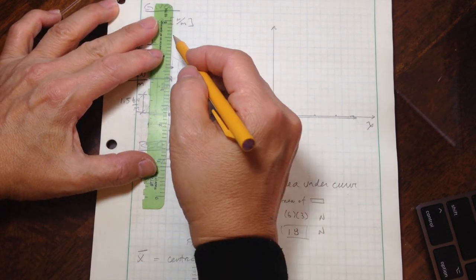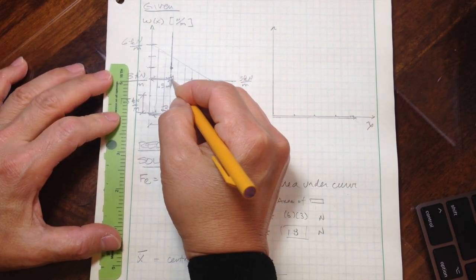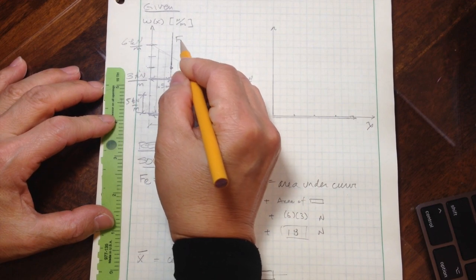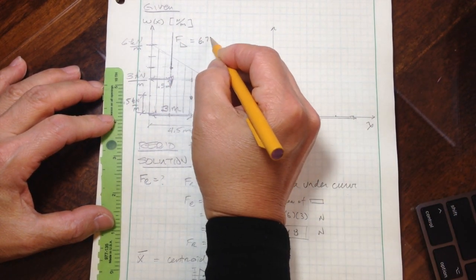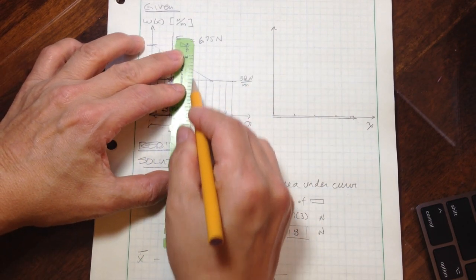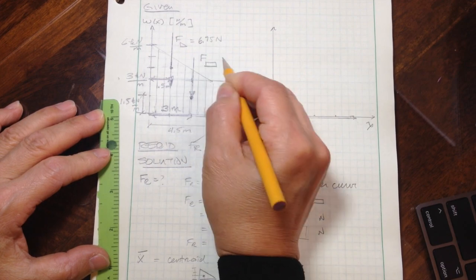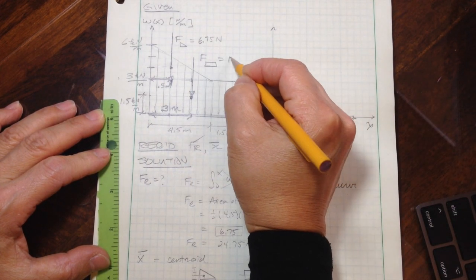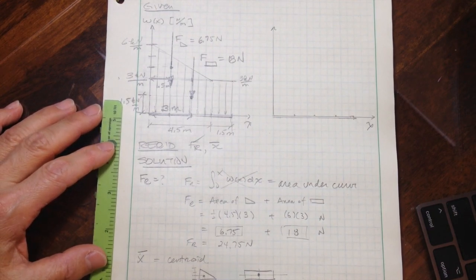So I draw this force right here. That would be F of my triangle being 6.75 newtons. And F of my rectangle is 18 newtons. But we're not done yet.